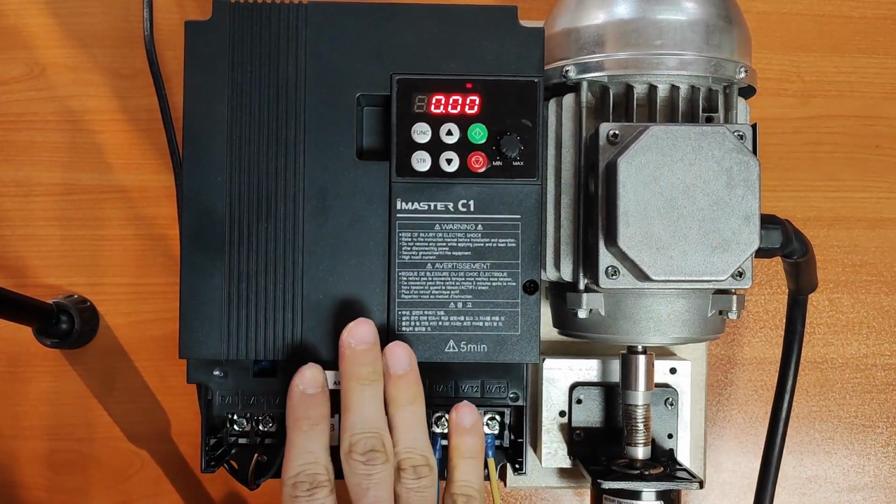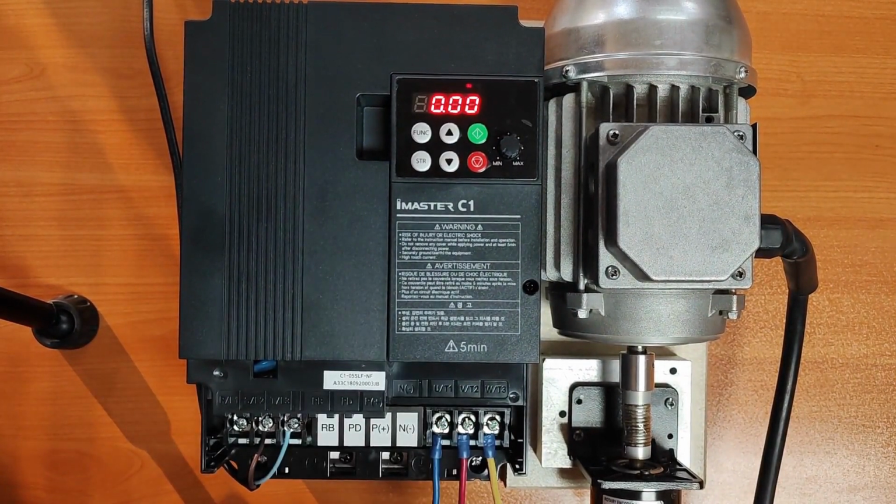Okay, here you can see the iMASTER brand C1 inverter. The three-phase input for this inverter, as we mentioned, has the terminals R, S, and T. We connect our three-phase power input to these terminals.